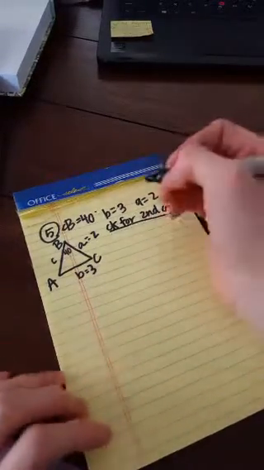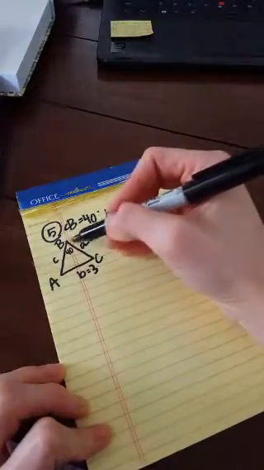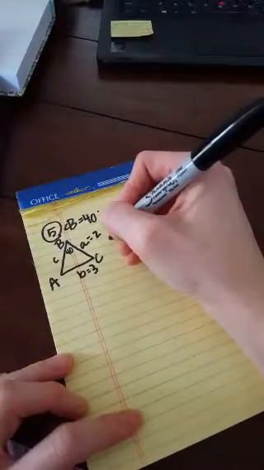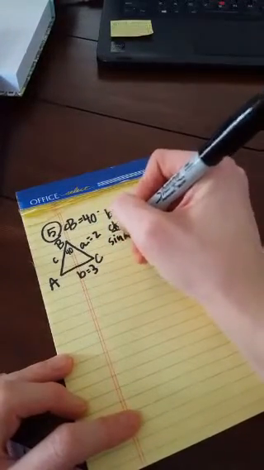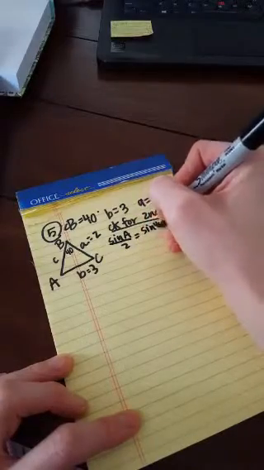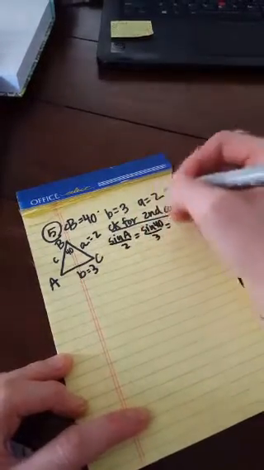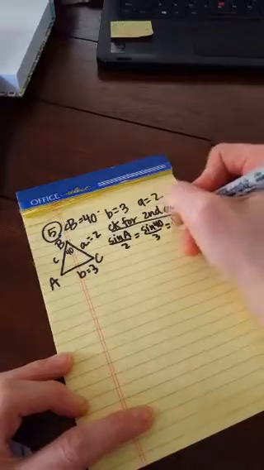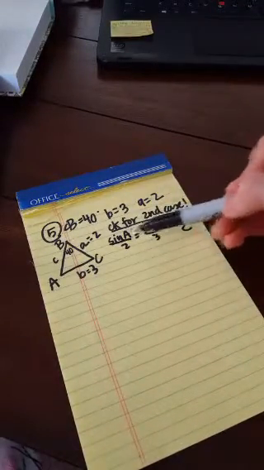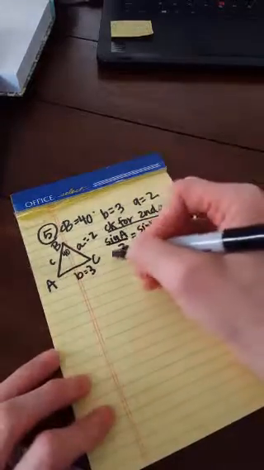I can't really solve for any angles yet because I only know one. So I would go ahead and set up your law of sines equation. It's going to be sine A over 2 equals sine of 40 over 3 equals sine of C over c. All right, so the only thing we can do here is use these first two fractions. So that's what I'm going to do.